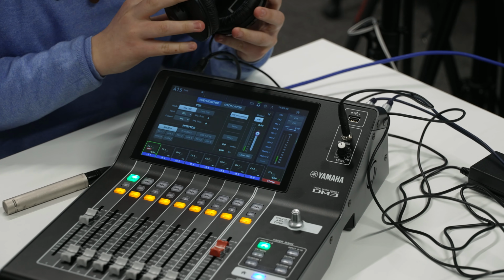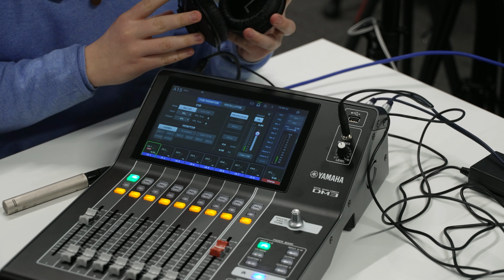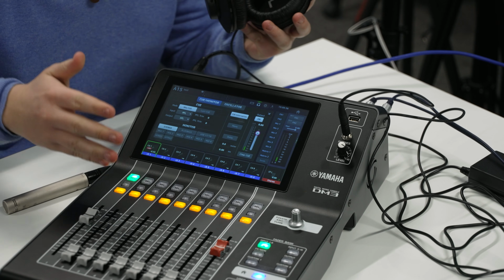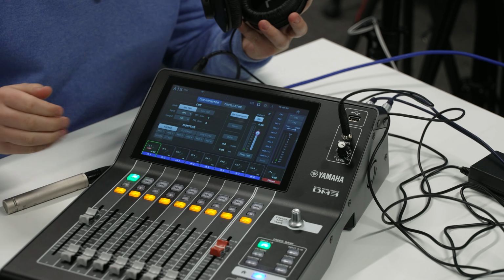In theory, you'll put the headphones on now and you'll be able to hear it. You may need to adjust the volume located here. This is independent to the rest of the mixer.